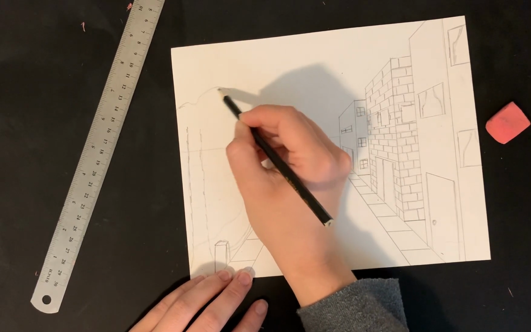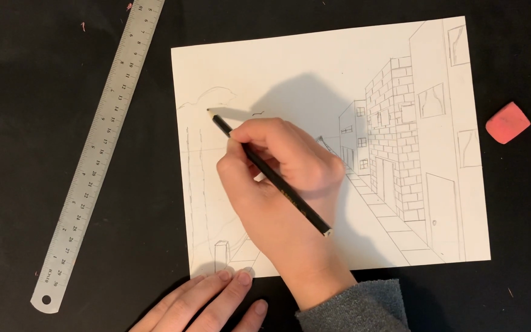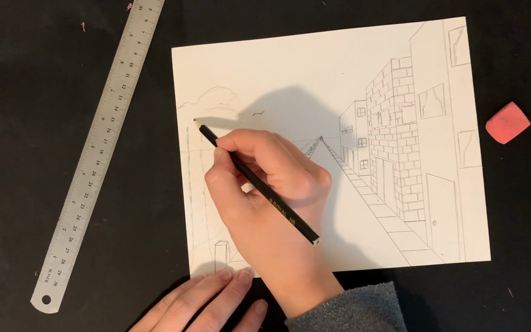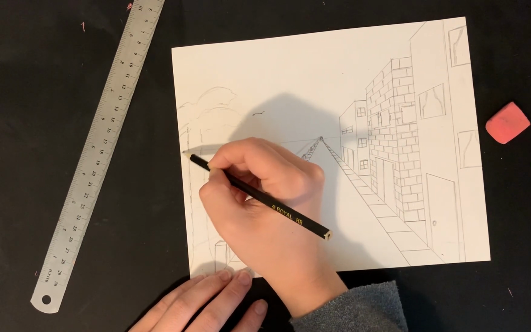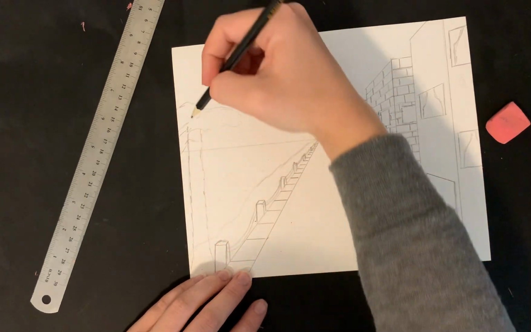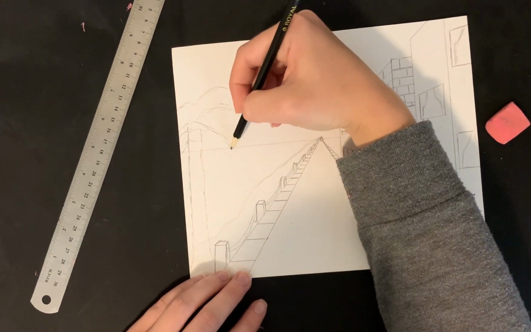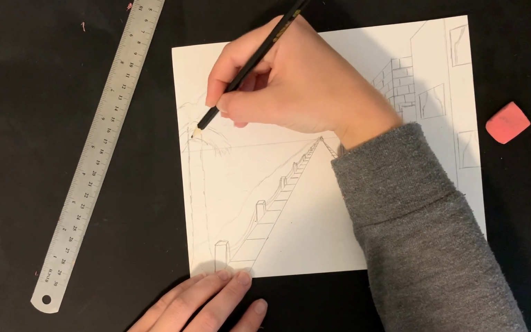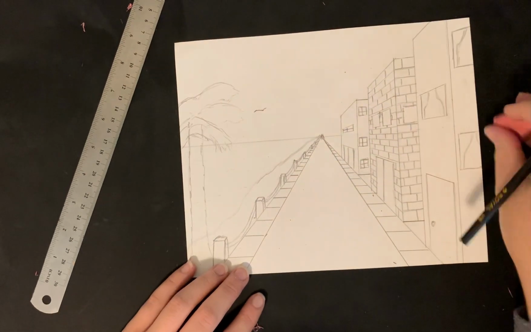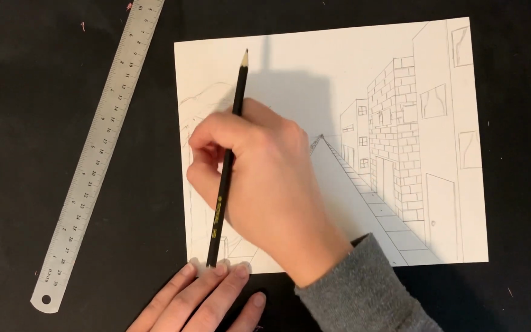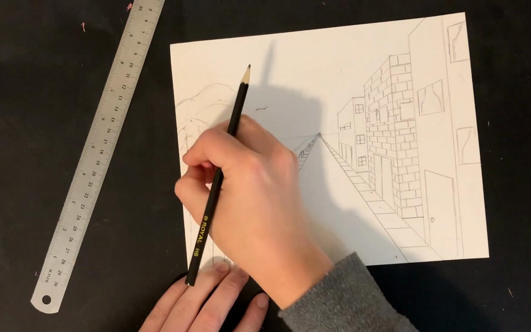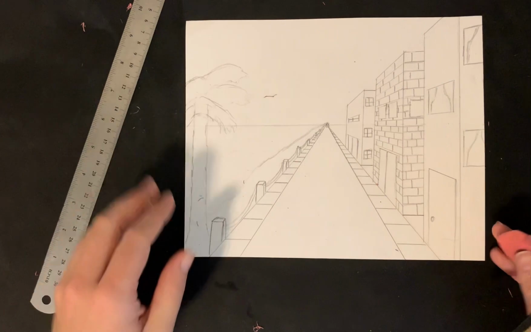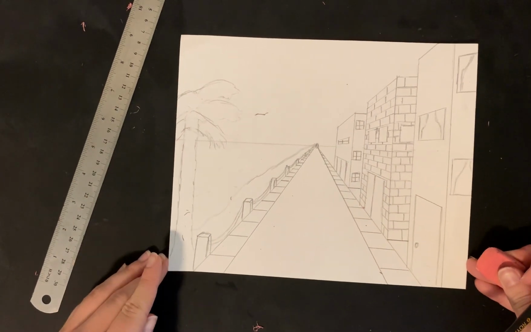I'm just going to draw loosely in these shapes of the leaves. Okay. Erase any lines in my palm tree from the water or the sand. Okay, and then there is my landscape.